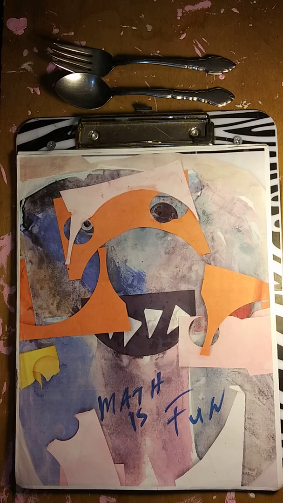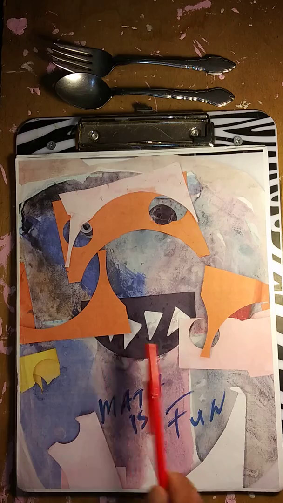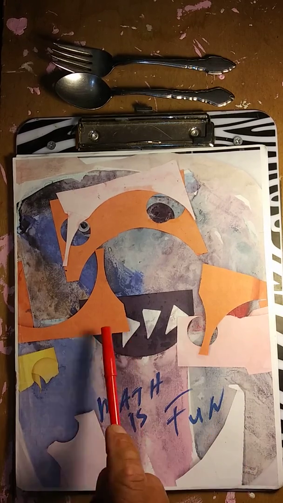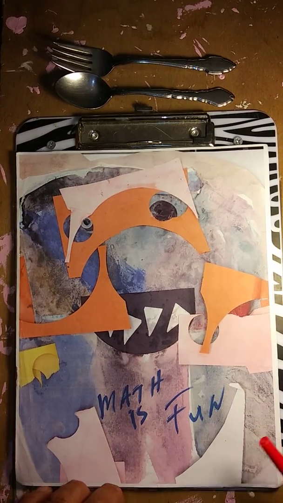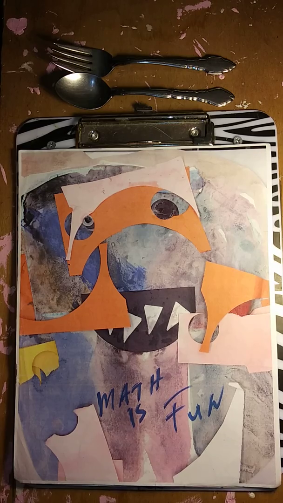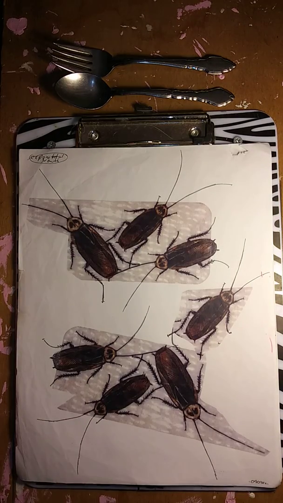And then, oh, Math Monster. Oh my gosh. Math is fun. Yes or no? I say yes. Math is fun. Math Monster said yes. Math is fun. Holy cow. More scary than math.